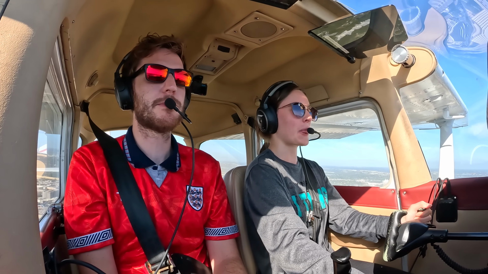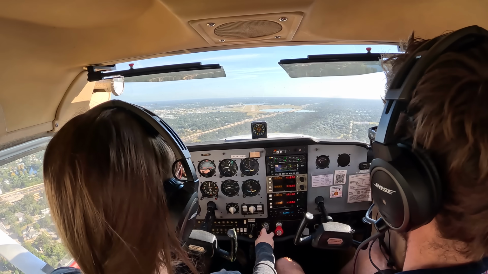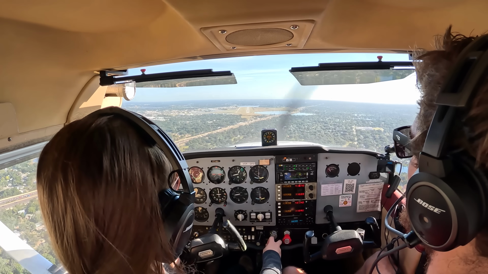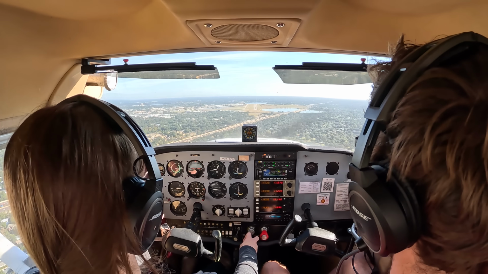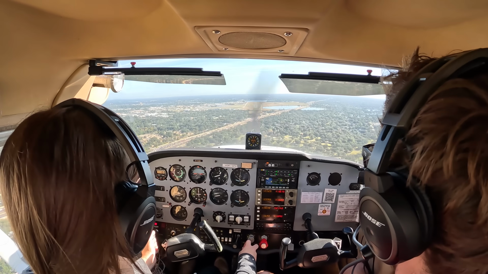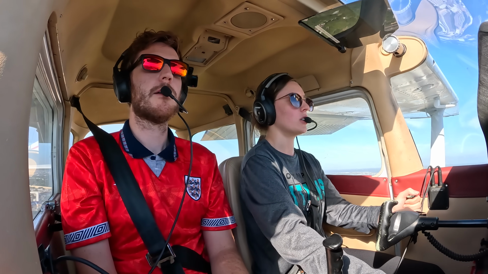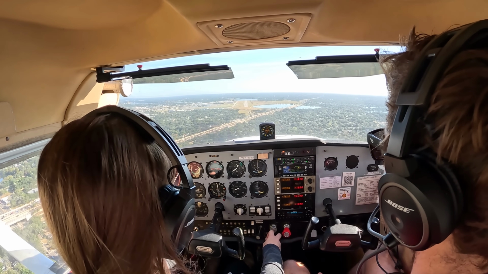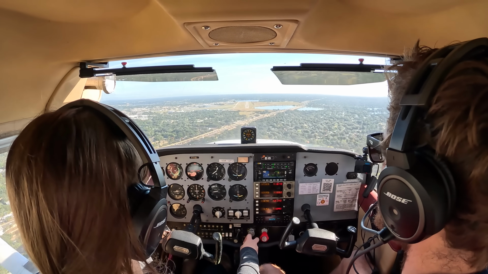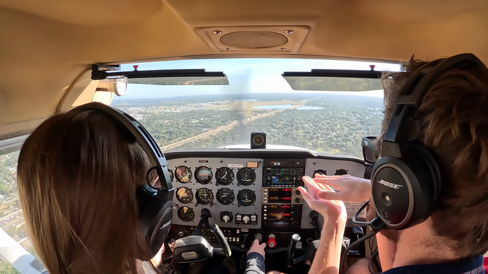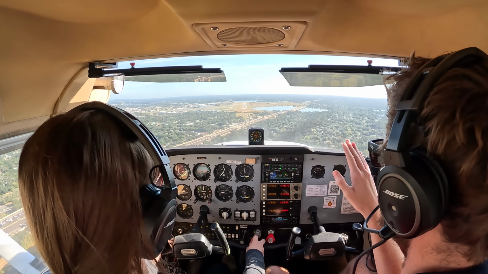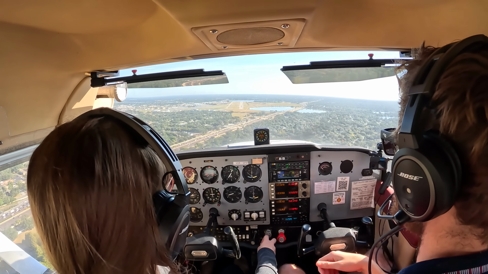So 20 degrees flaps please. Flaps 20. Keep that nose towards the runway. Don't let it rise. Because of course if you let it rise, what's going to happen to that airspeed? It's going to go down. Exactly. If it does go down, you can increase the power so then you can lower the nose, and it'll increase the speed for you. Just lower that nose a little bit more, it's just a little bit high.